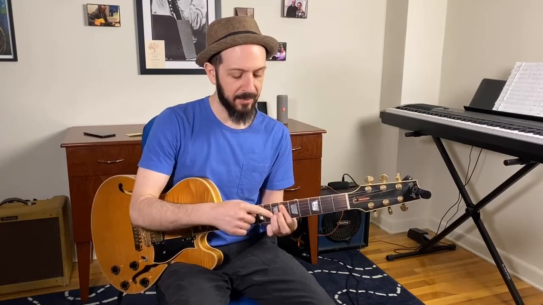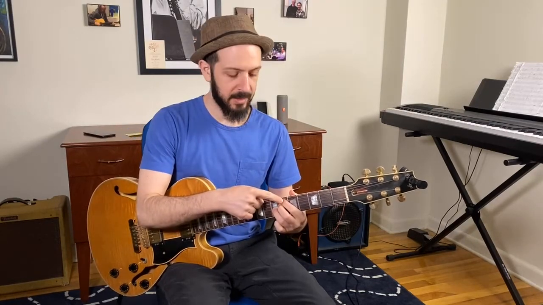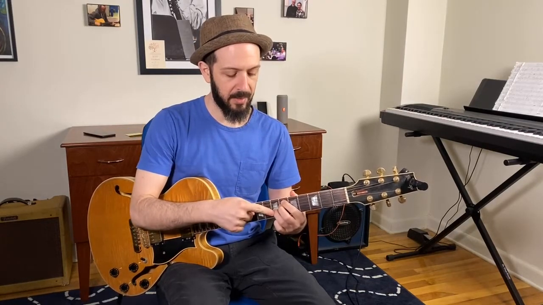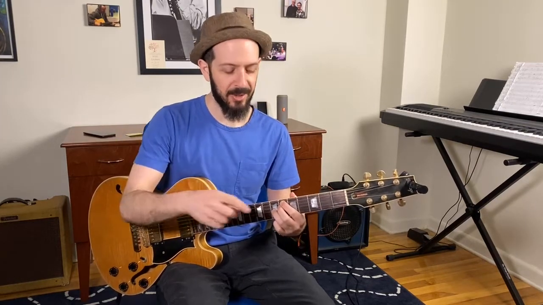Okay, and then the E flat diminished. E flat, 6th fret, 6th fret, 7th fret. E flat, A flat, root, 4th or 11th, D major 7. Not a D major 7 chord, a D note, which is the major 7.